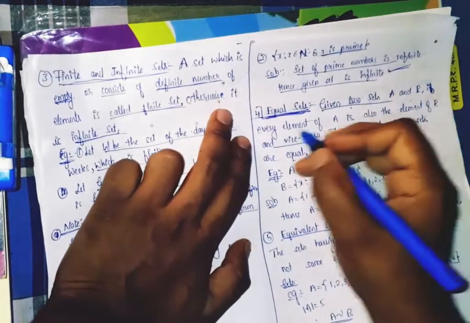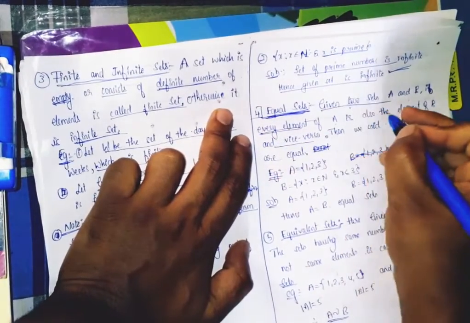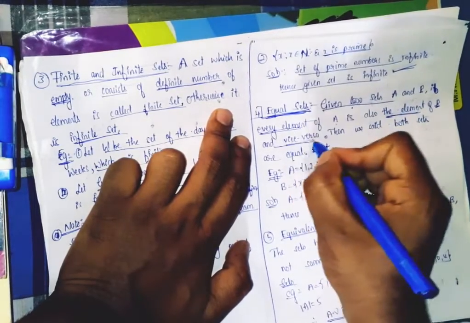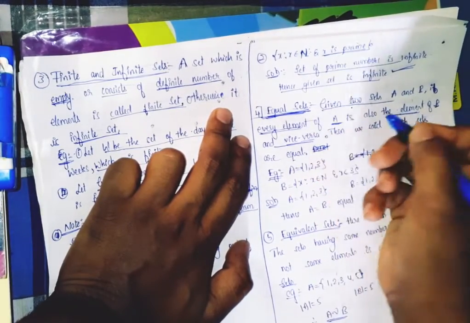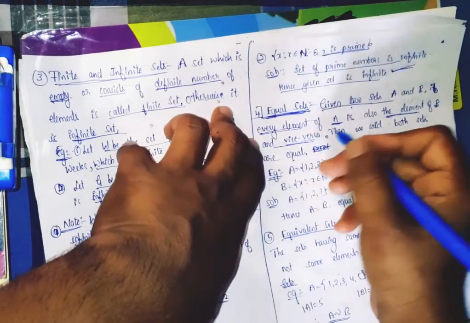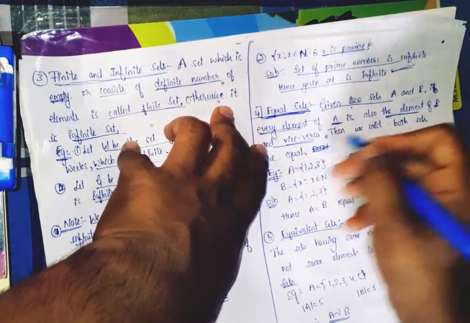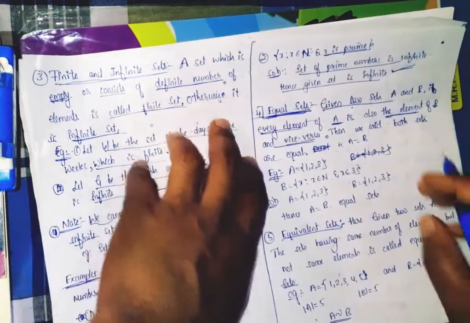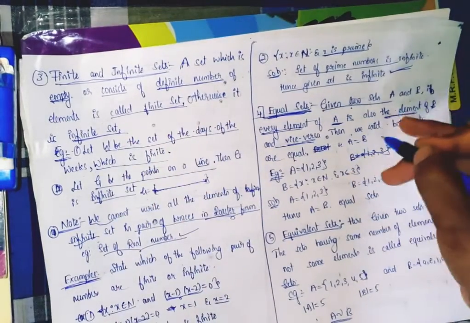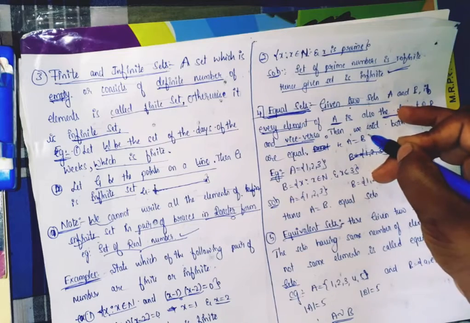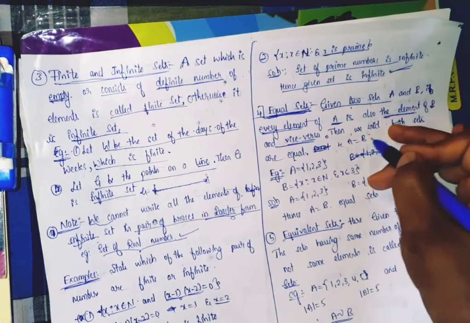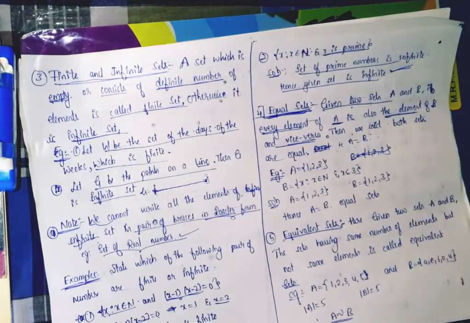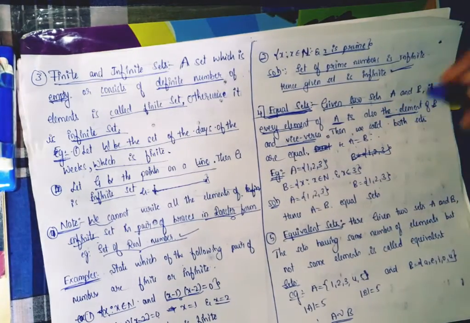So here every element of A is also an element of B, and every element of B is also an element of A. Then we say the sets are equal, that is A equal to B, only if the elements of A and elements of B are the same. It should contain the same elements, not just the same number of elements.